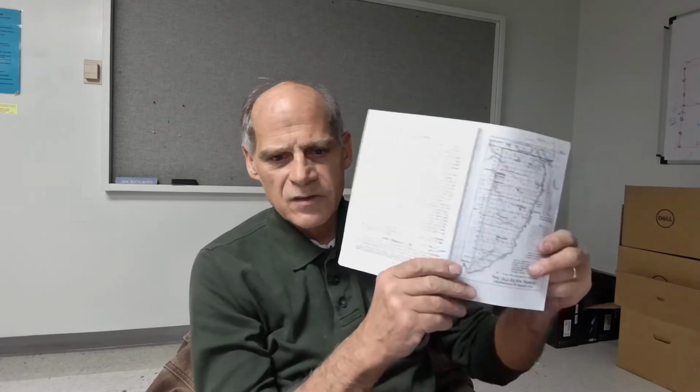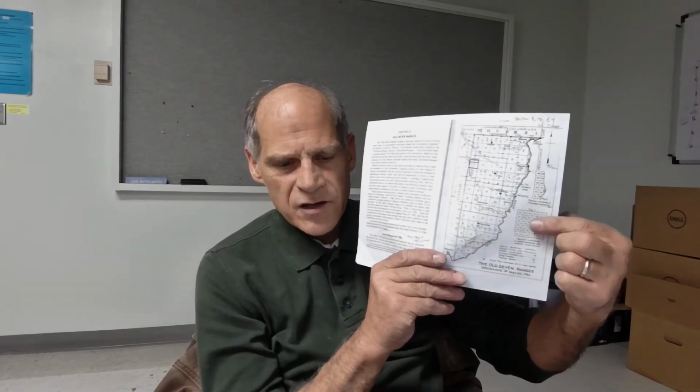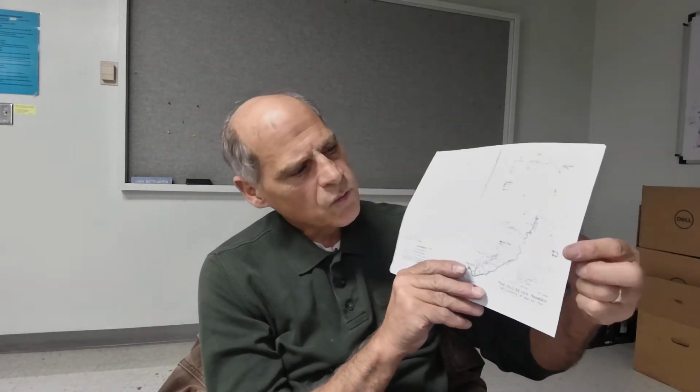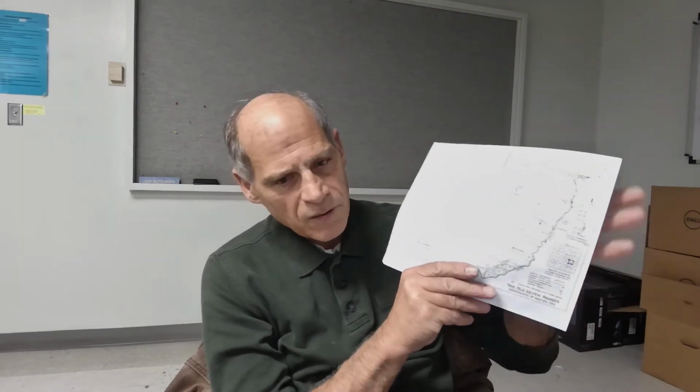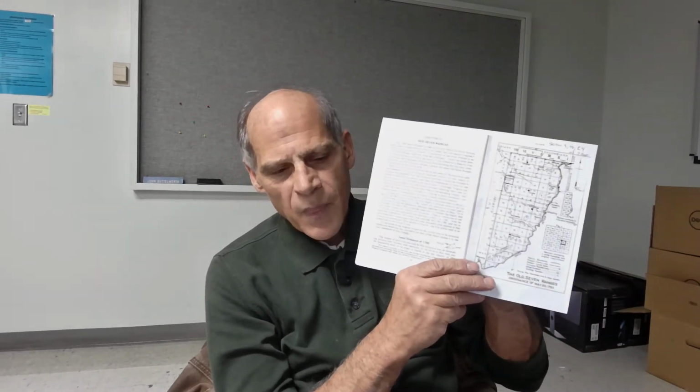And this is the important part: you'll notice that in the 1785 system, each square mile section was numbered 1 to 36. You can kind of see the numbering scheme, 1, 2, 3, 4, 5, 6, and then 7, 8, 9, 10, etc. And there were some problems and issues, since this was the first time they had tried this. So as they learned, they made some modifications.